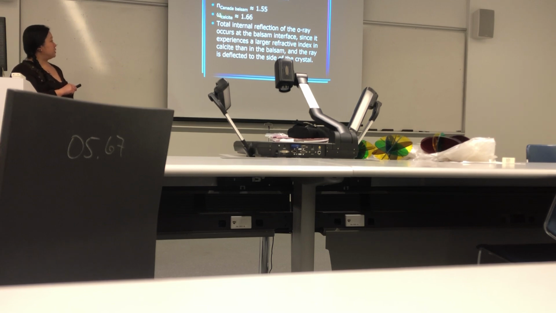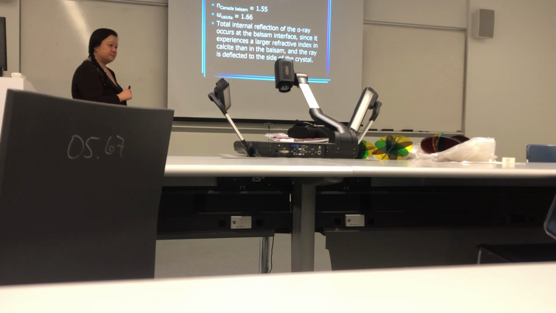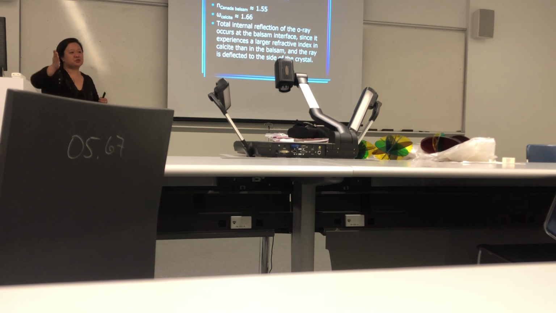Calcite's omega refractive index is 1.66. Remember, omega is constant; with epsilon, it'll have different possible values. So, total internal reflection. Do you guys remember what total internal reflection was? It's when the angle of incidence reaches the critical angle. And then if you continue to increase the angle of incidence, it'll totally internally reflect.